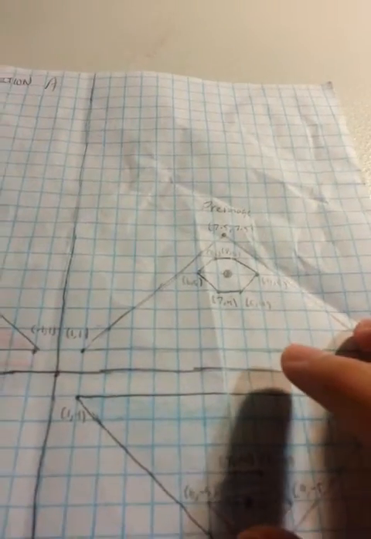So to reflect your image across the y-axis, it's the same process, but instead of using the y value of the coordinate, you would use the x value of the coordinate. You would turn that into a negative. So let's use the same point. Instead of this being 7.5, 7.5, if you were to reflect it across the y-axis, it would be negative 7.5, 7.5.